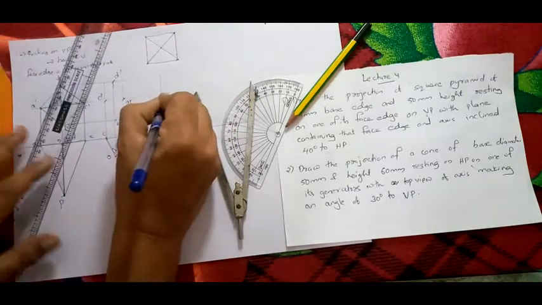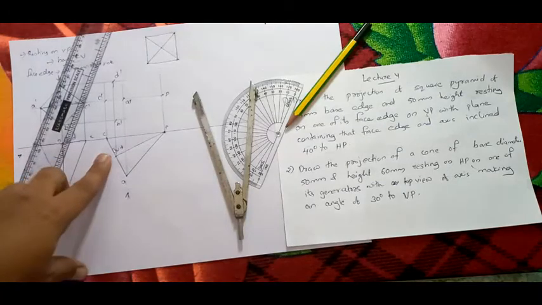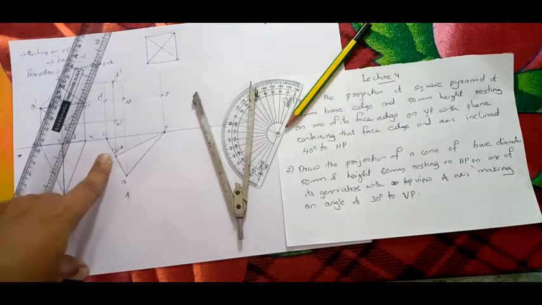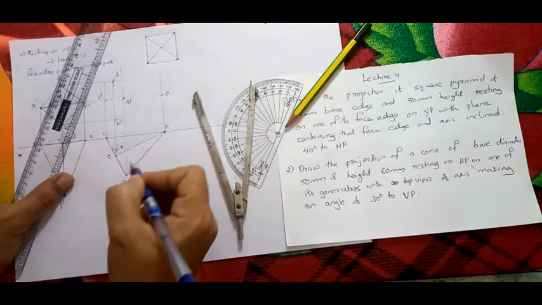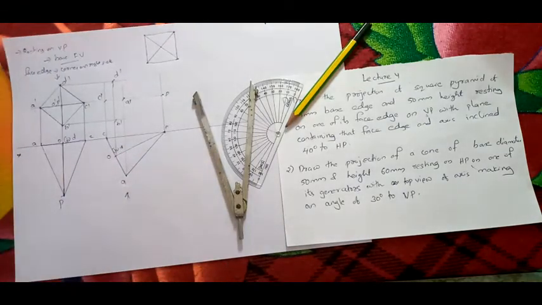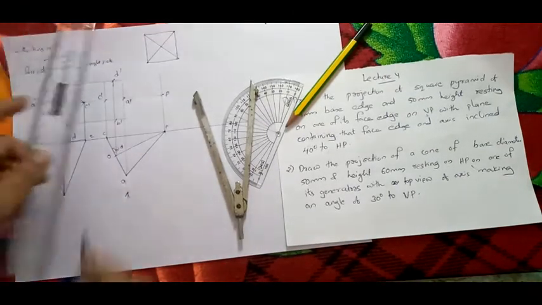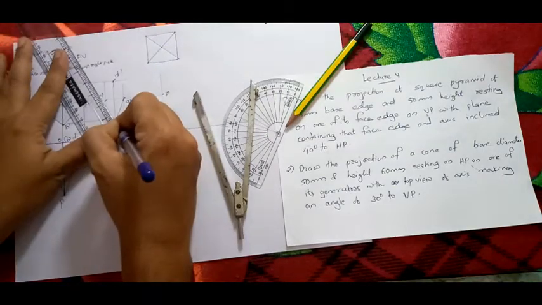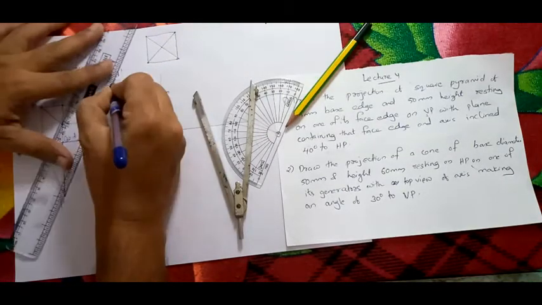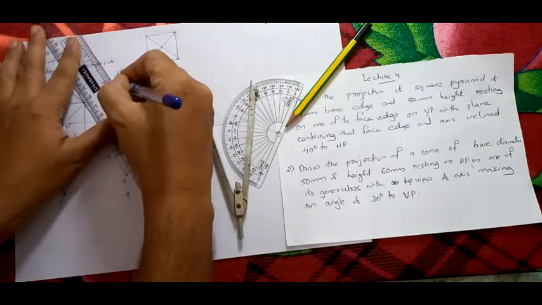Now P is here. Now if you are looking from here, base is visible, right? So if you are looking from here, base is visible means what will happen? Base is visible means first we will draw the base, that is AB. I will join A, B, C, D. First we have drawn the base.